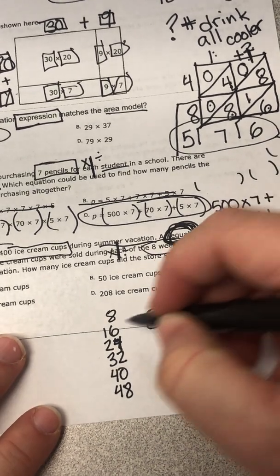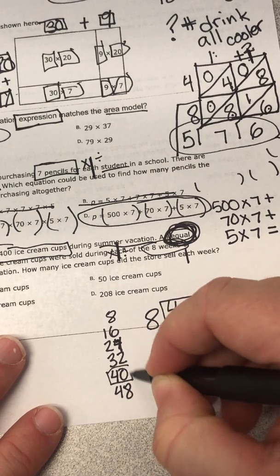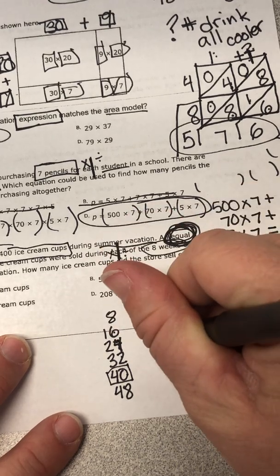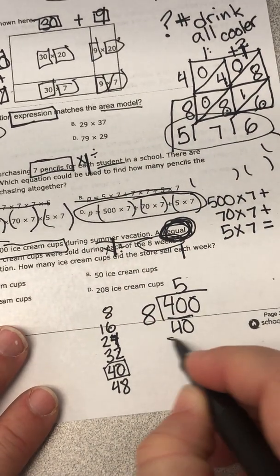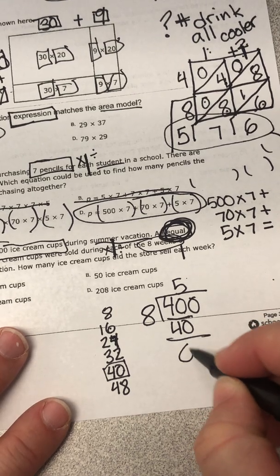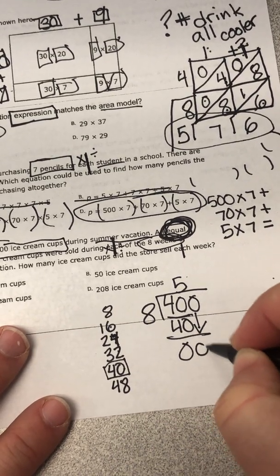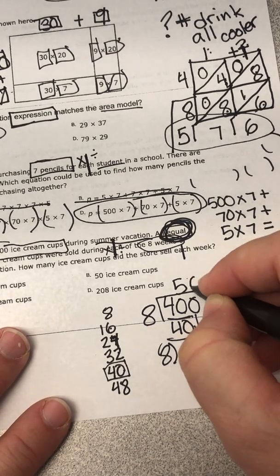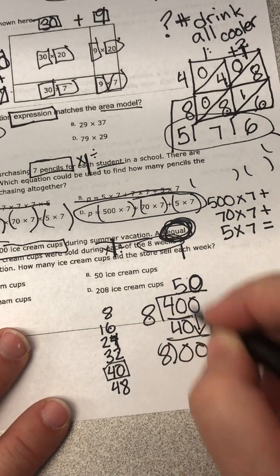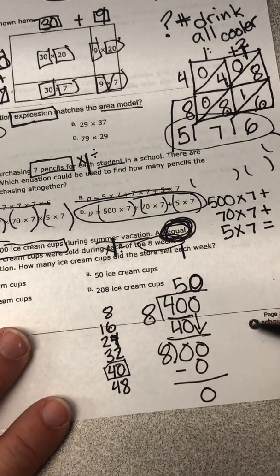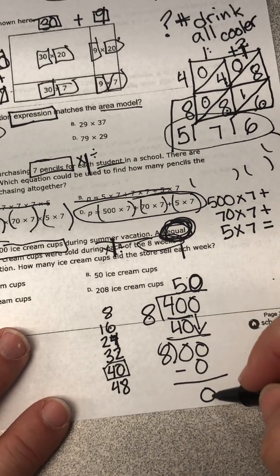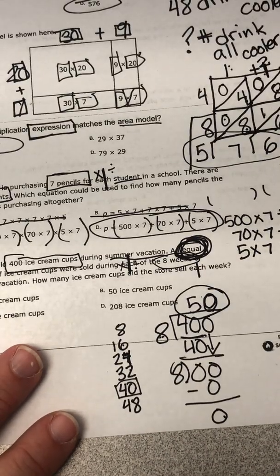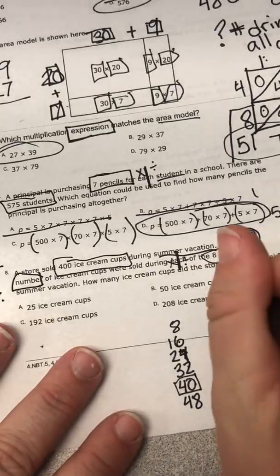So, 8 goes into 40 how many times without going over? 5. 1, 2, 3, 4, 5 times. 8 times 5 is 40. Then I'm going to subtract. 40 minus 40 is 0. Then I have to bring down this 0. So 8 goes into 0 how many times? 0 times. So 8 times 0 is 0. Then subtract gets me 0. So if there's nothing else to bring down and this is less than that, then that means this is my answer. So how many ice cream cups did they sell each week? 50 ice cream cups.